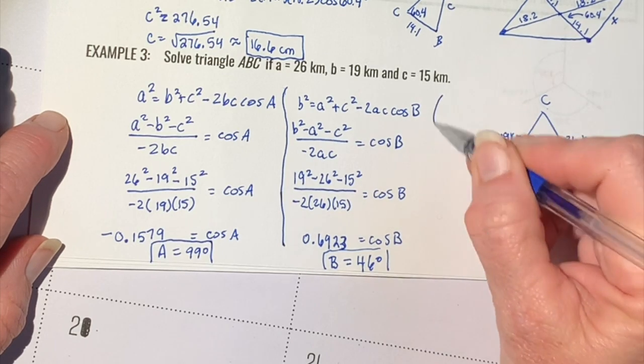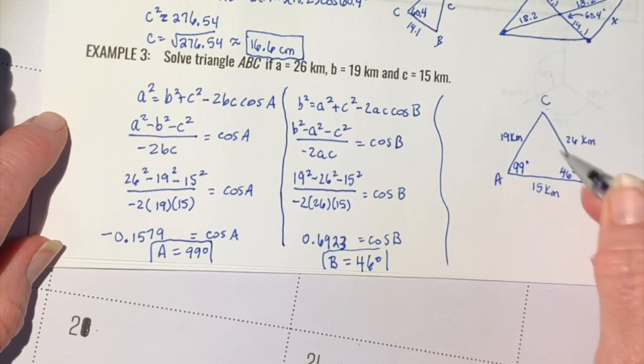And then I don't need to worry about C. C is just going to be the difference of 180 and the two angles that we know. 99 and 46 is 145. And that leaves the angle C having to be 35 degrees.